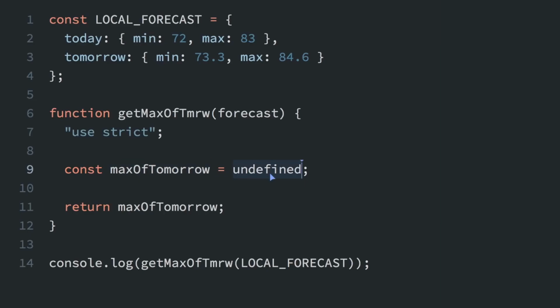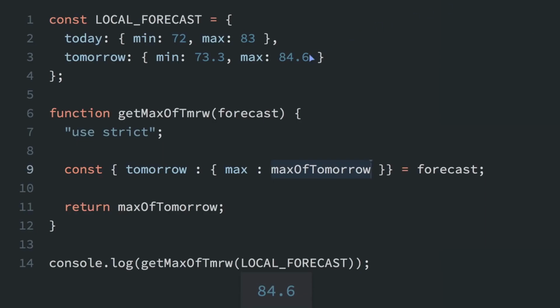So it's going to equal forecast. And remember that is a nested object. So here, when you're destructuring, you're always going to use the curly braces. We are first going to get tomorrow, and on the other side of the colon we're going to have some more curly braces because it's nested. So we need to go inside of the tomorrow object and we need the max. So we'll do max, and then we have the colon and max of tomorrow. Now we need two sets of curly braces here. So we have this one and this one, and so we've destructured two times, and the variable is max of tomorrow. So we've set the max that was inside tomorrow to max of tomorrow. If I run this, you'll see it's 84.6.